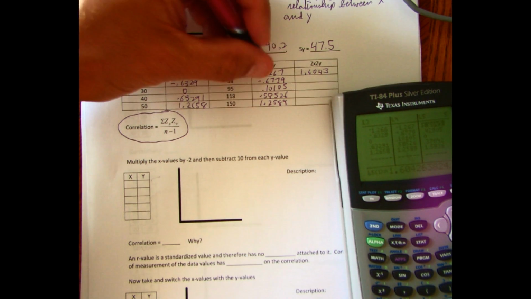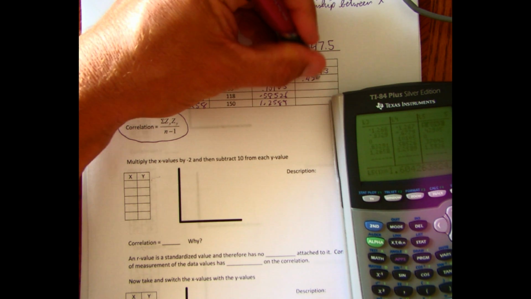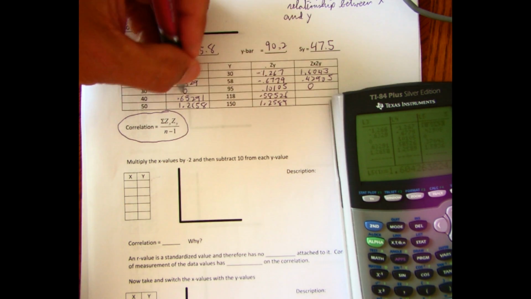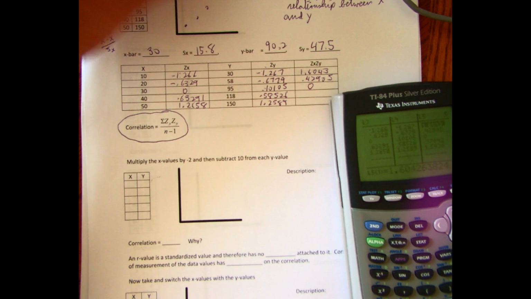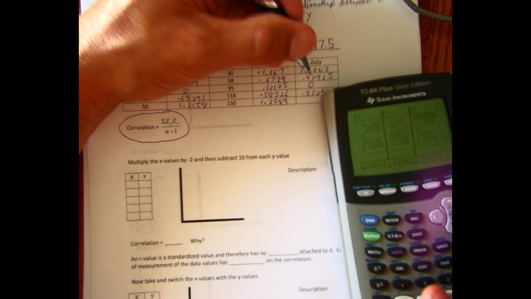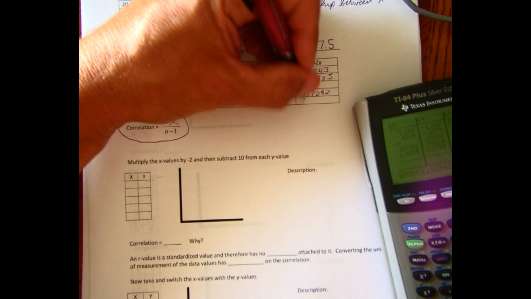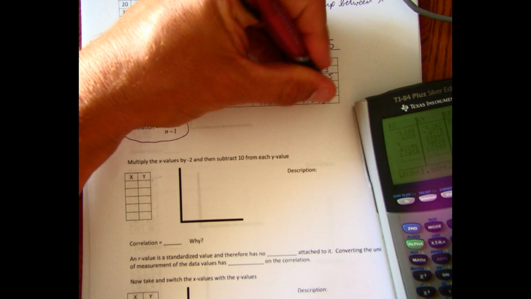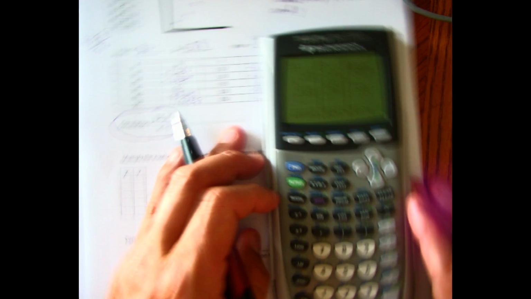And then this times this is 0.42905. This is 0, because 0 times that is 0. I get 0.37042, and then 1.5936. Okay, so we've done this part now. Now we got to add them up. So I'm going to let the calculator do that.